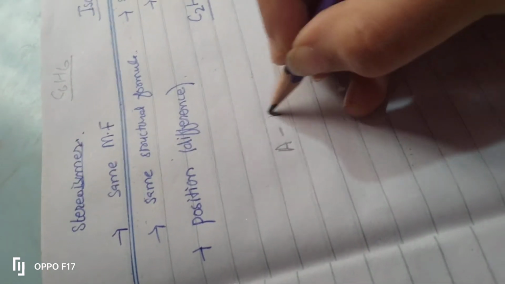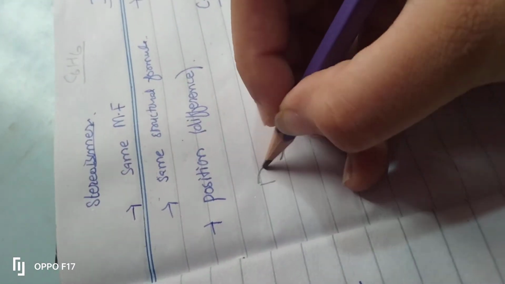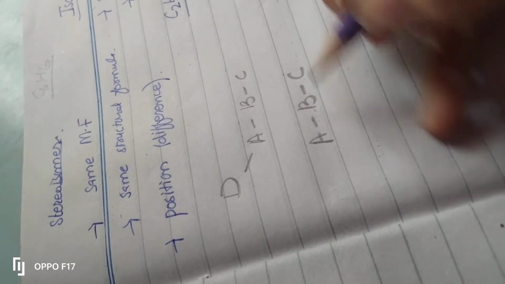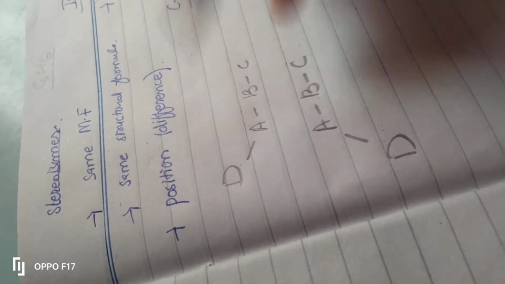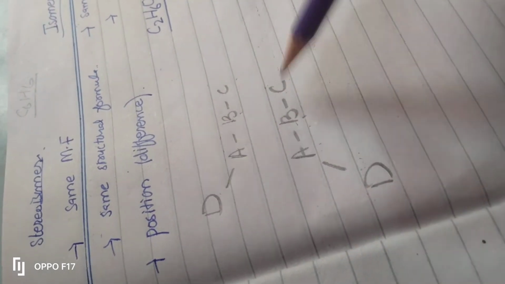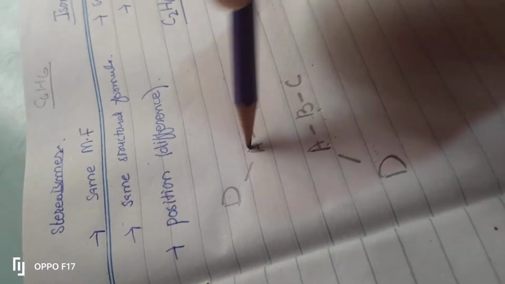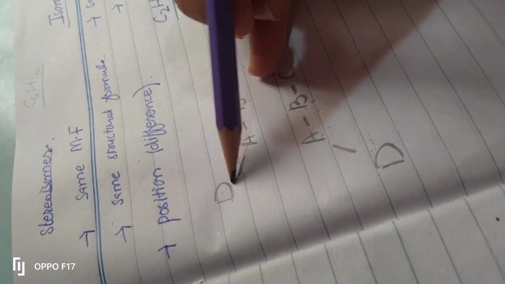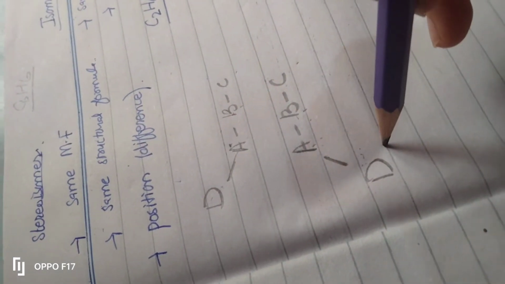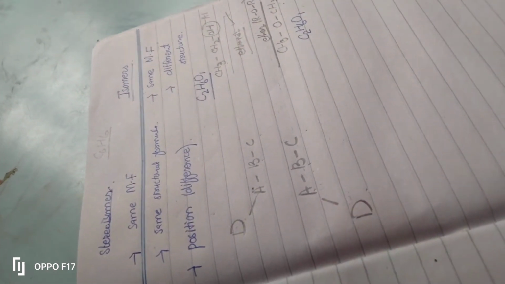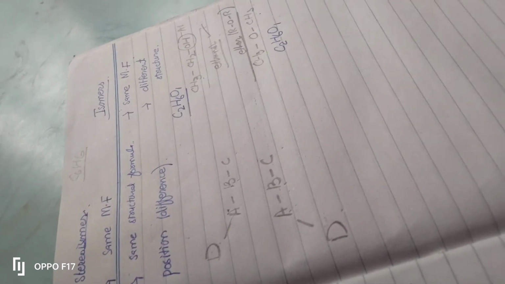For example, I have a compound A, B, C, and D is here. And another compound A, B, C, and D is here. You can see A is bonded with B and B is bonded with C, in both, and D and A have a bond. So what's the difference? The difference is in position. In this one D is here, and in this one D is here. So stereoisomers have the same molecular formula and the same structural formula, but their position is changed.